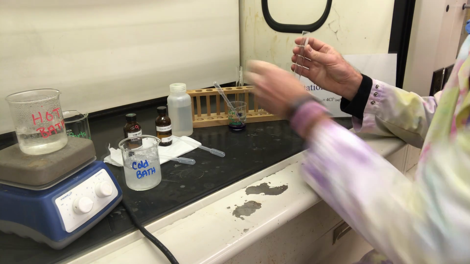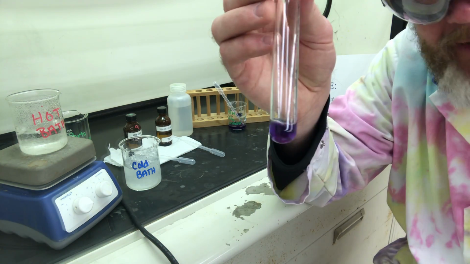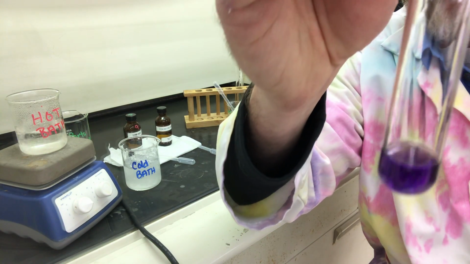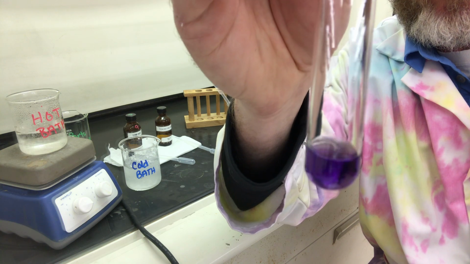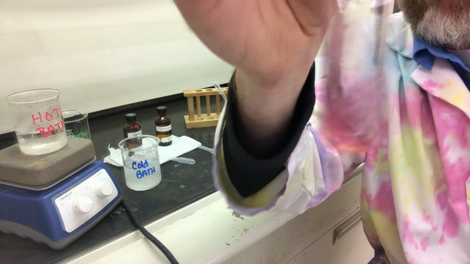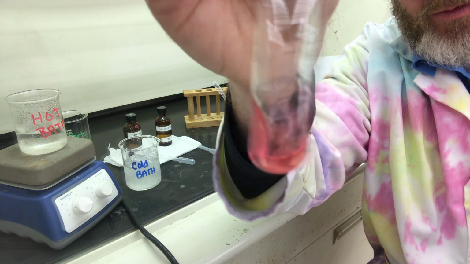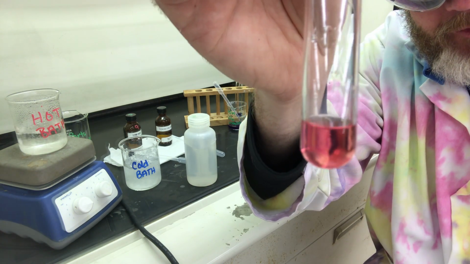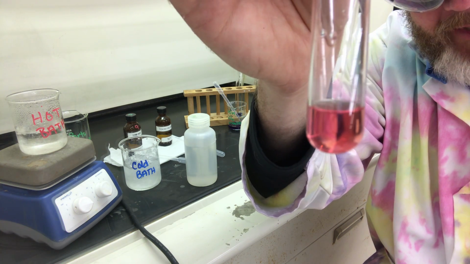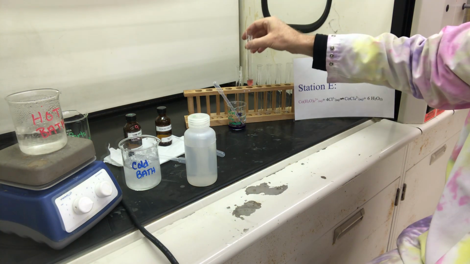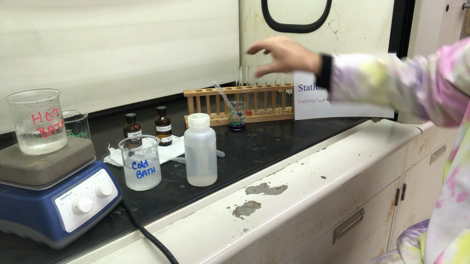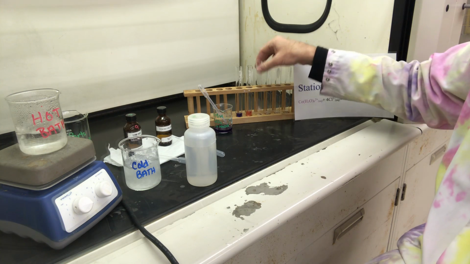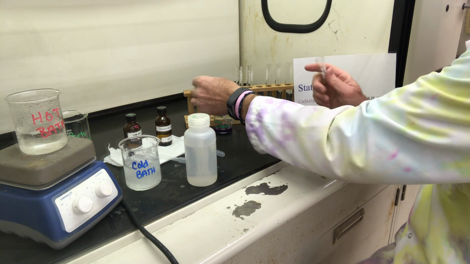to test tube number 2, and we're going to add 10 drops of deionized water. Let's see what happens here. Ready? Here we go. Change color. So that's test tube number 2 with deionized water. I'm going to stick that right over here next to our control. Test tube number 2. Now test tube number 3.